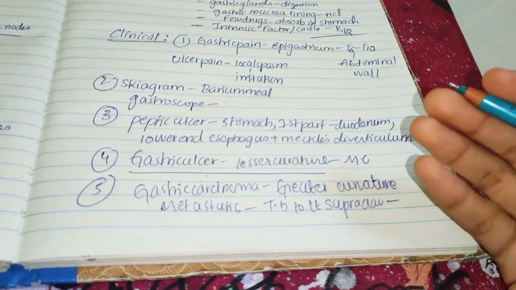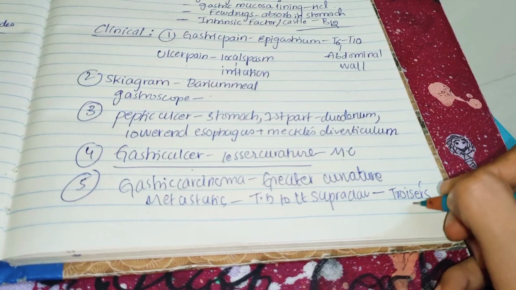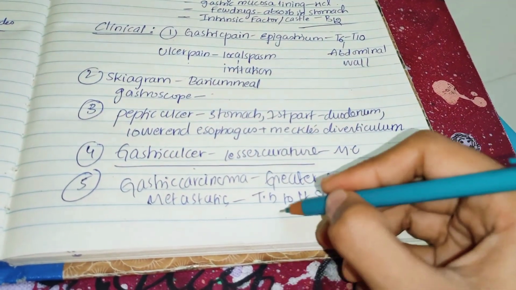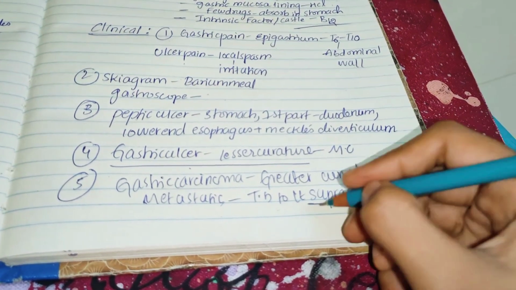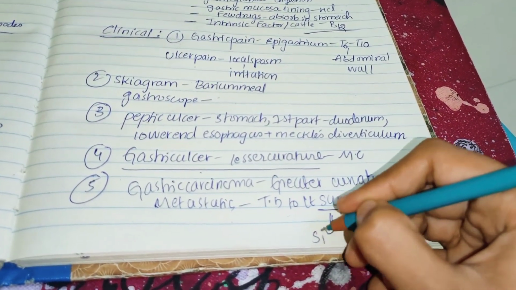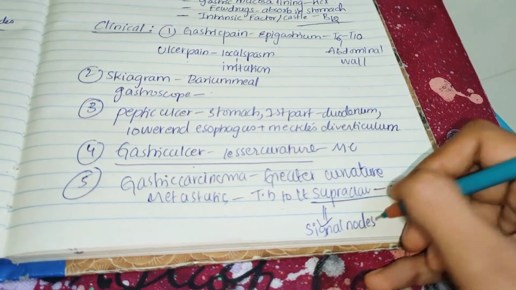This is also called Troisier's sign. These left supraclavicular lymph nodes are also called signal nodes, because they give a signal for metastasis of gastric cancer.